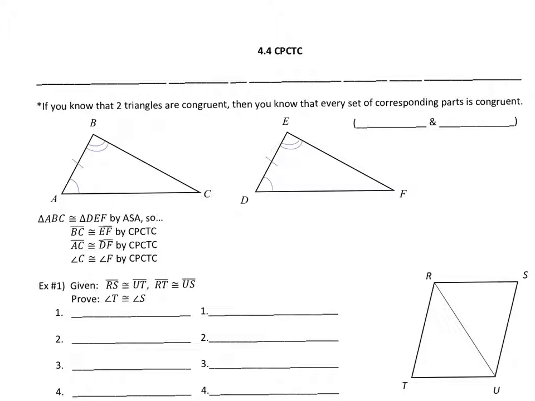Okay, so 4-4. 4-4, like I said, is just adding a step onto the proofs that you already know how to do. It's called CPCTC, which is a bit of a mouthful. I always just tell people, remember, every other letter is a C, and then PT, playing time, physical therapy, whatever you need to think of. There's a P and a T in between. CPCTC. Every other letter is a C, okay?